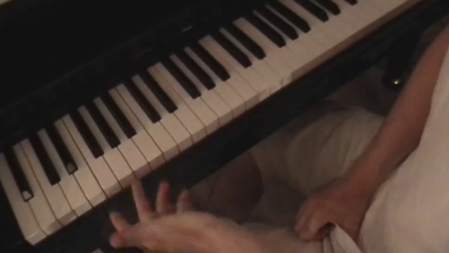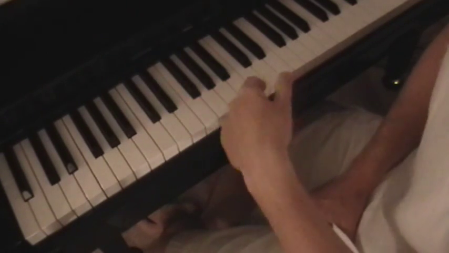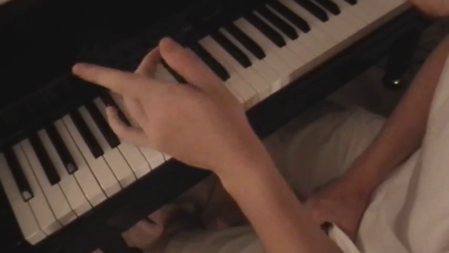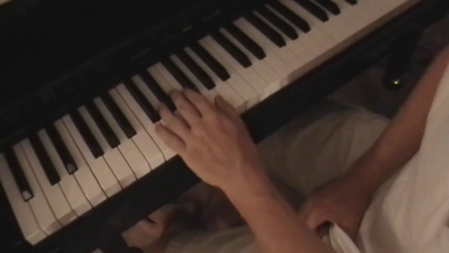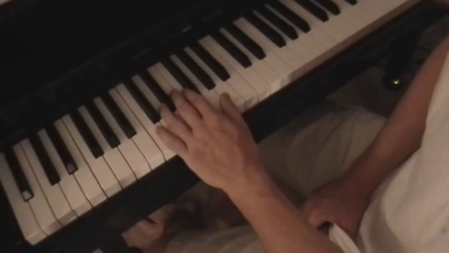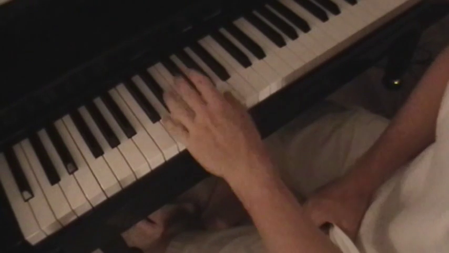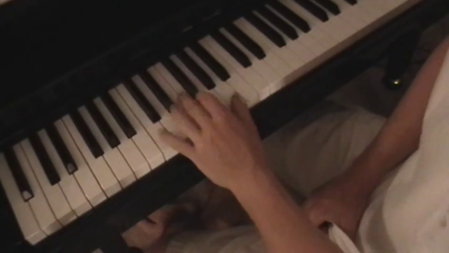Now you want to play it Boogie Woogie? Double it up. 8 to the bar. Boogie Woogie is 8 to the bar, which means there's 8 notes per pulse. 8th notes. You just subdivide. So you have quarter notes, make them 8th notes.